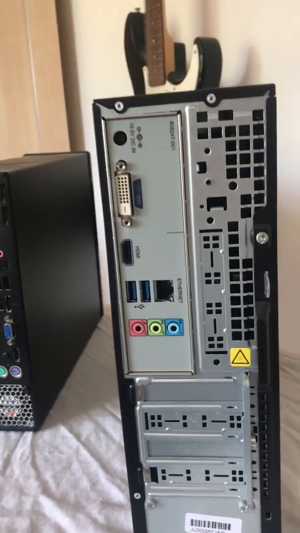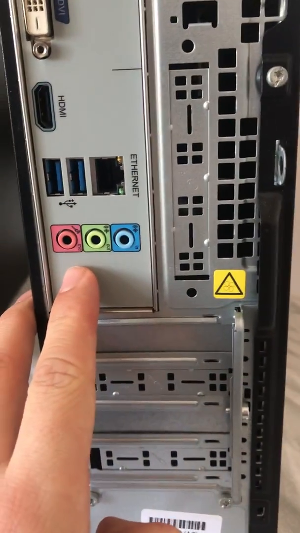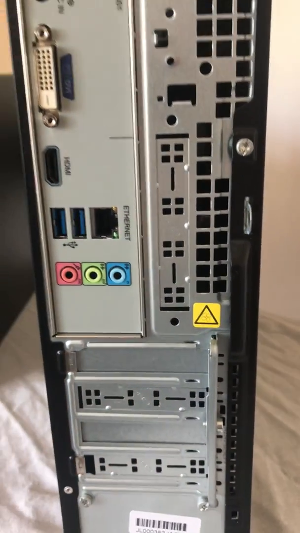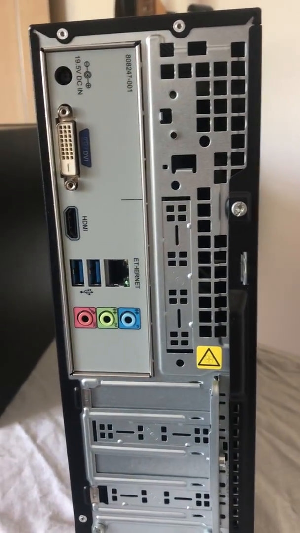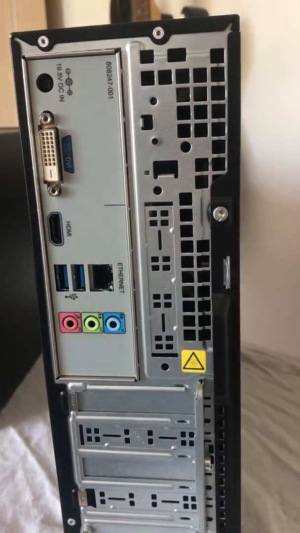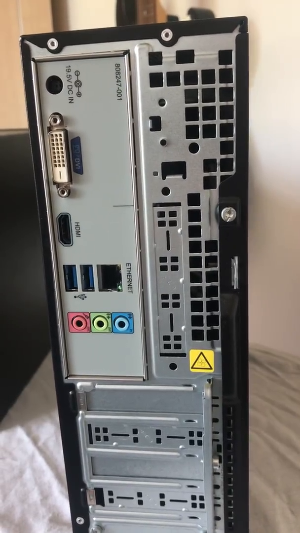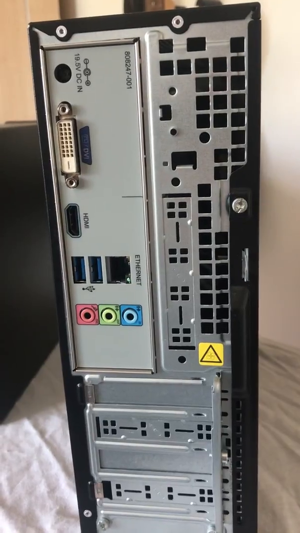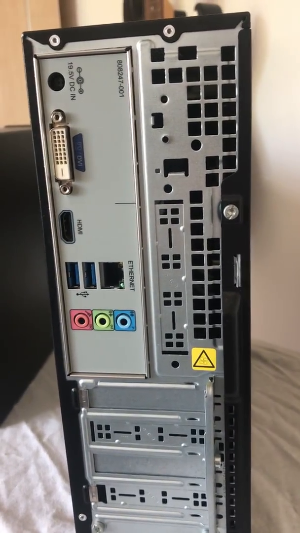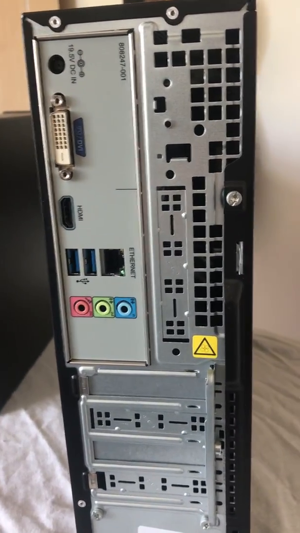The last few ports I want to talk about are the line-in, audio and microphone. The line-in connects devices such as instruments. Audio connects to output devices like speakers and headphones, and the microphone port connects microphones.